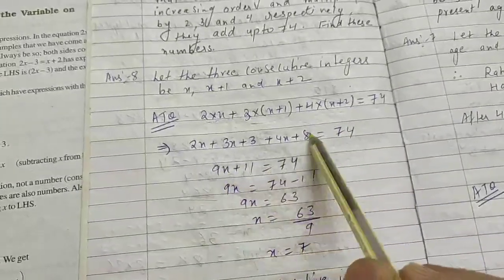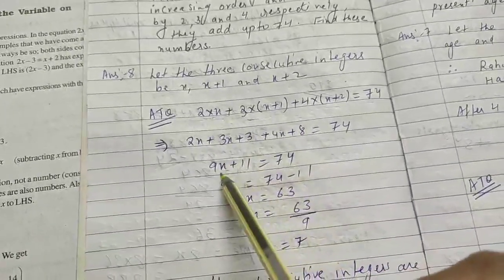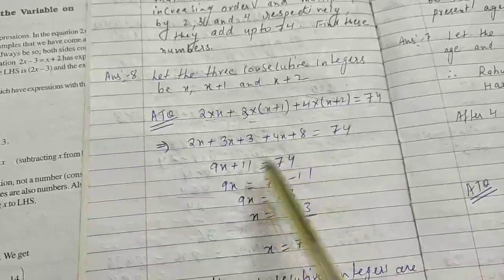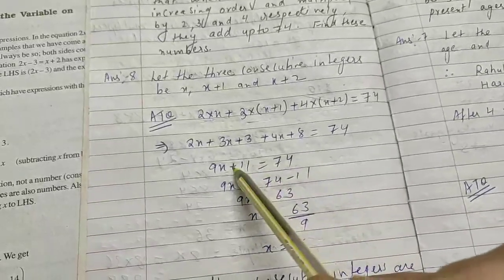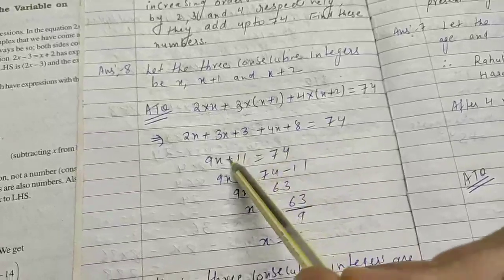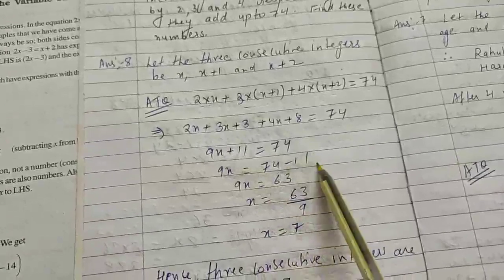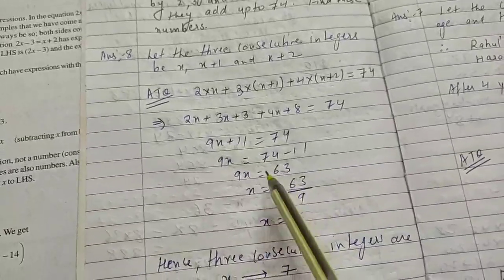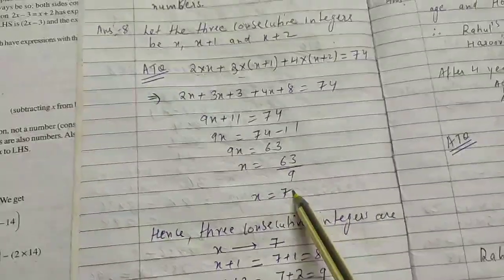On adding all these things, all three x terms will be added, you will get 9x, and 3 and 8 make 11. Now this is 74, and 11 will be transposed to that side. This is plus, so it will come negative on that side. You will get 9x equals 74 minus 11. On solving this, 63, so x value will be 63 by 9, that is 7.